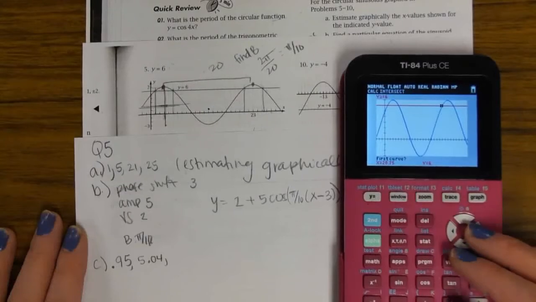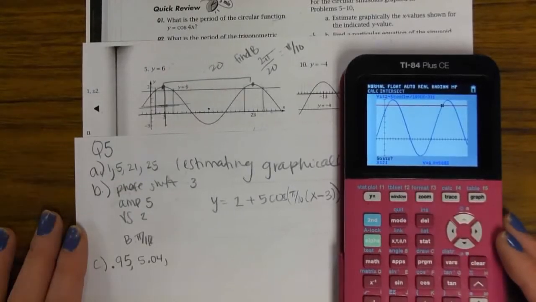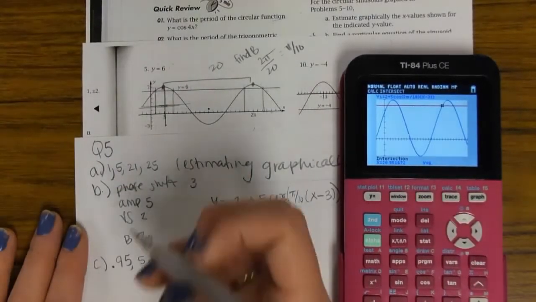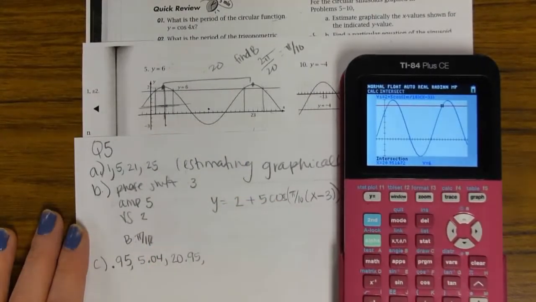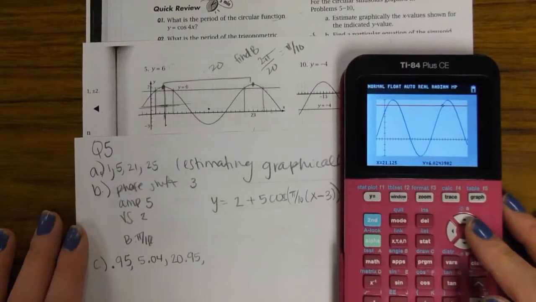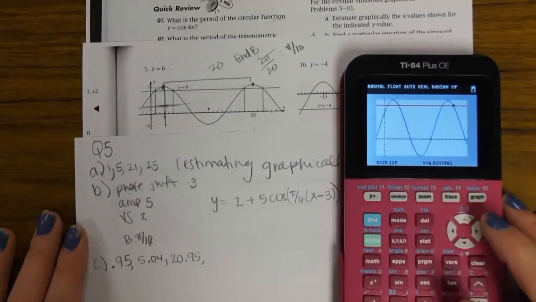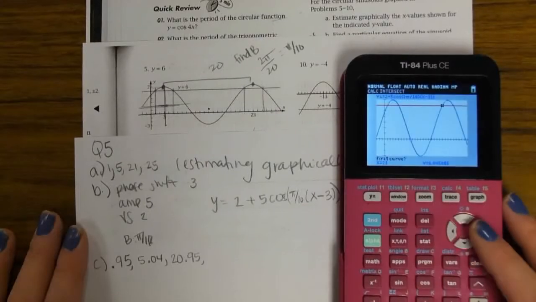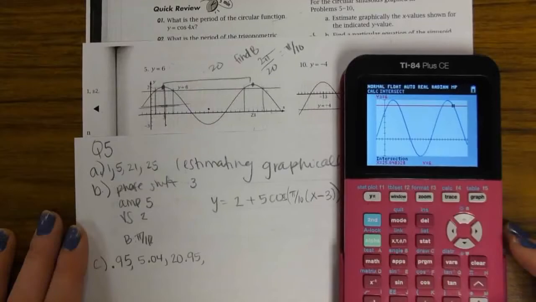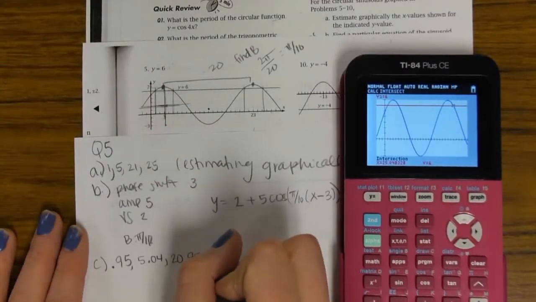It takes a while to get over there. Okay, and I'm going to hit enter 3 times. So 20.95. And lastly, one more time, and we're going to hit enter 3 times. And there we have it.